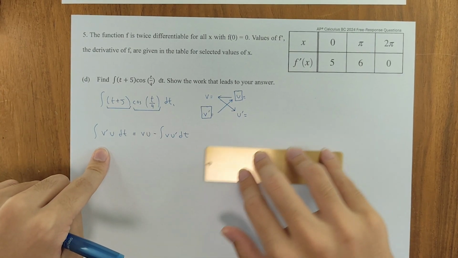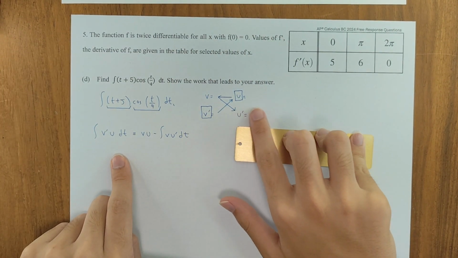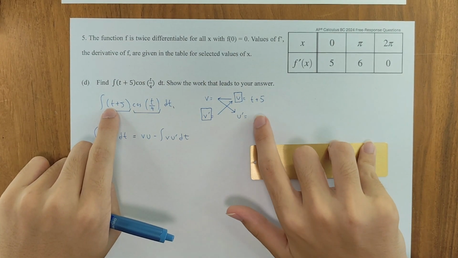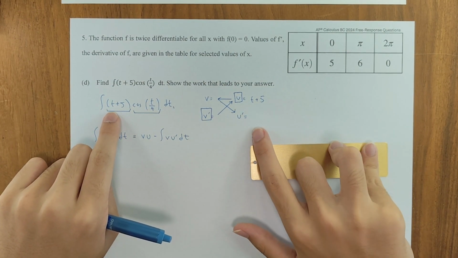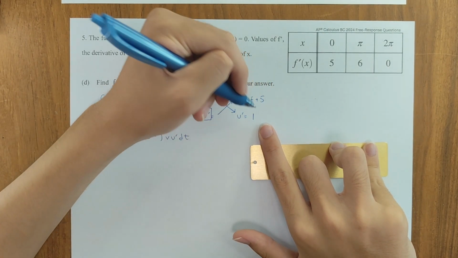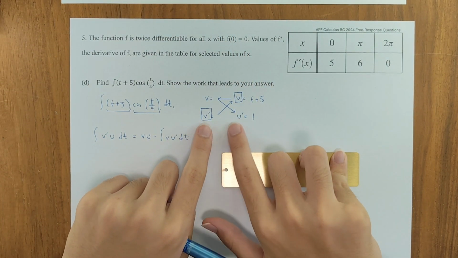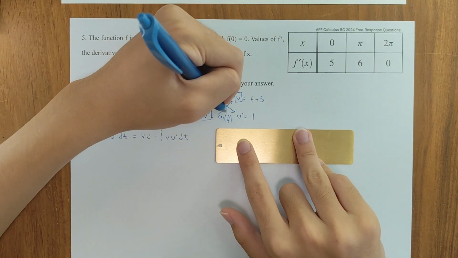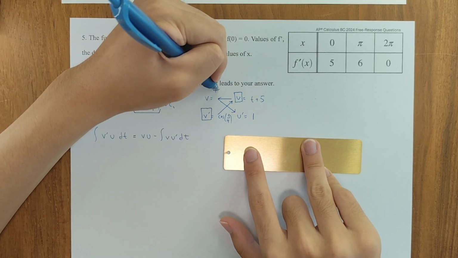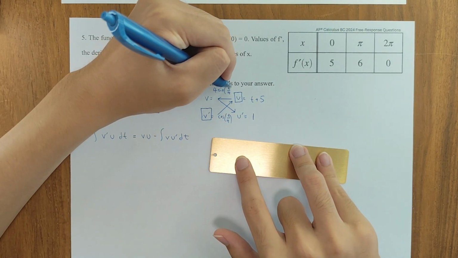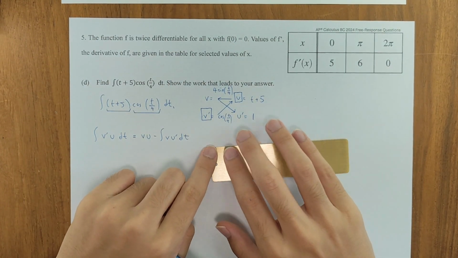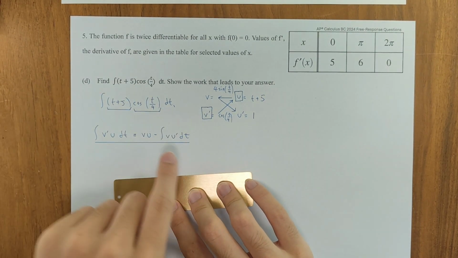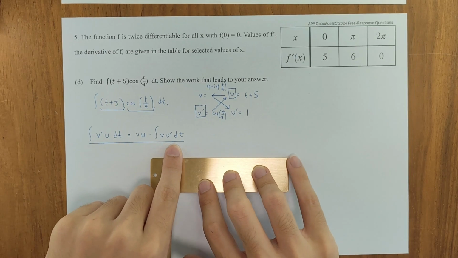Like I said, if we let u equals t plus 5, then if we differentiate u, we would get 1. If we let v prime equal cosine t over 4, we would get v equals 4 times sine t over 4. This formula is the by parts formula. It could be different in textbooks.